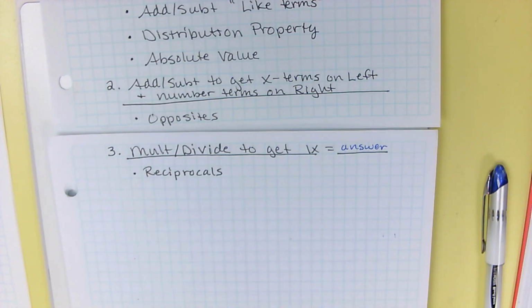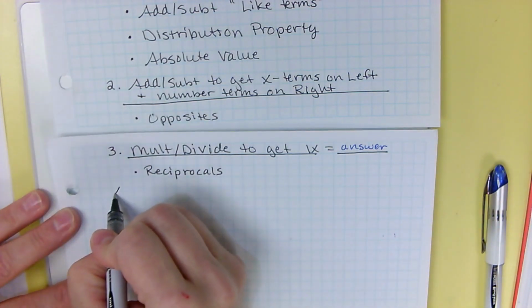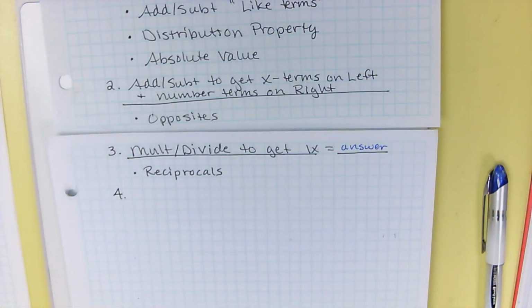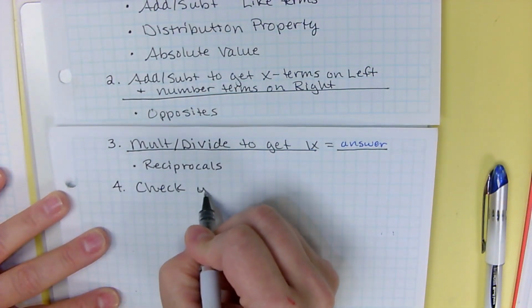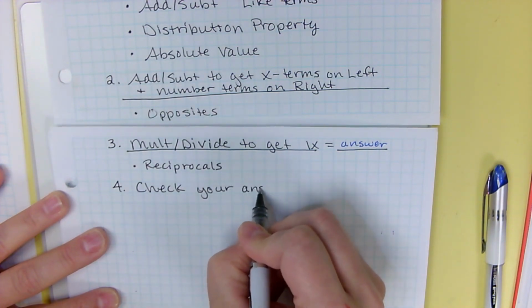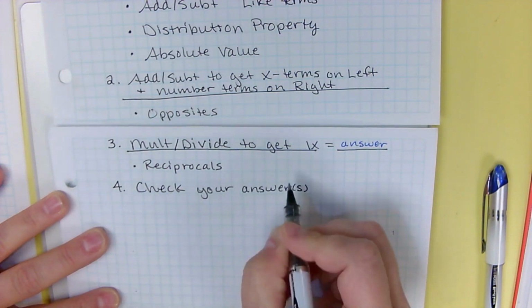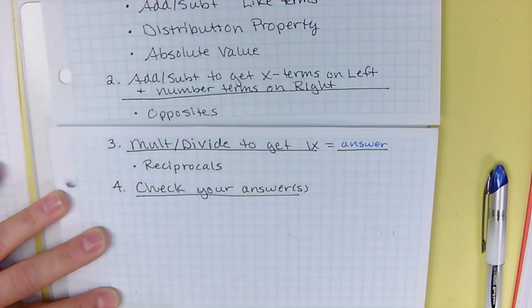So steps 1 through 3 are your basic solving. The fourth step in the beginning won't be necessary because the problems we're doing are really, really easy and the chances you're going to get an extraneous solution are pretty slim. But as the problems get more difficult, the likelihood it could be extraneous is a lot more prevalent. So step 4 is to check your answer or answers, depending on how many answers you have.